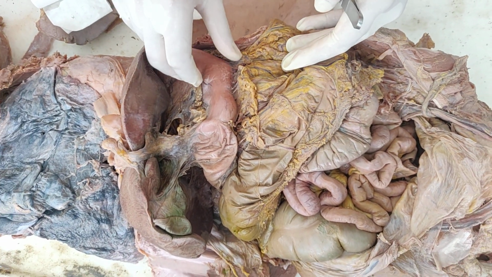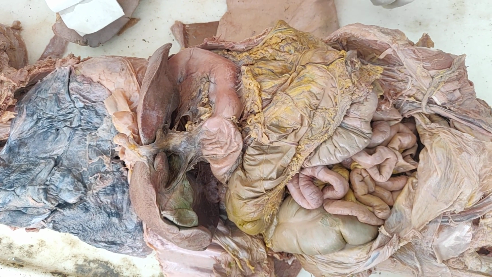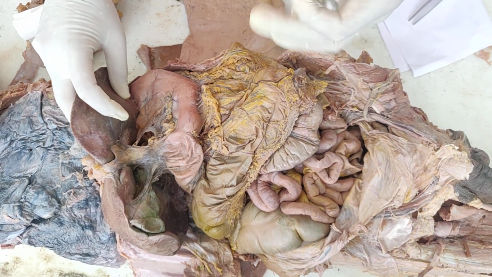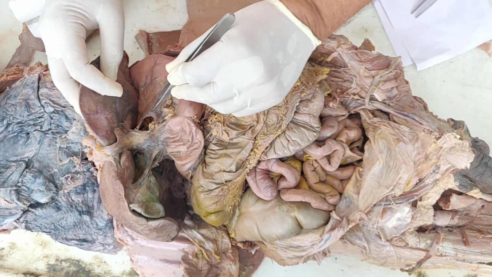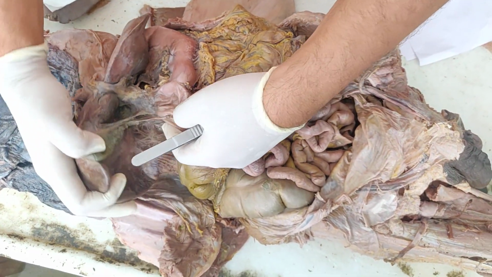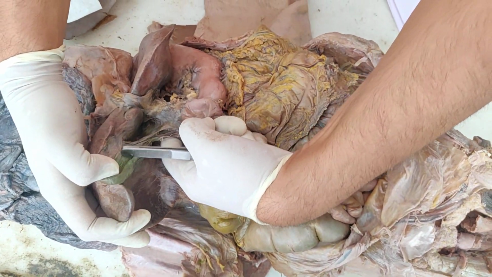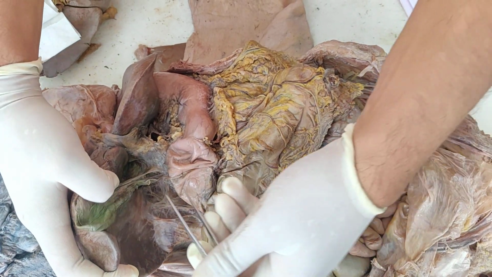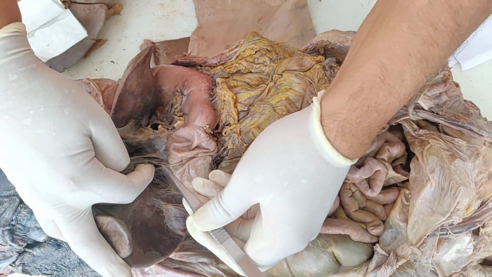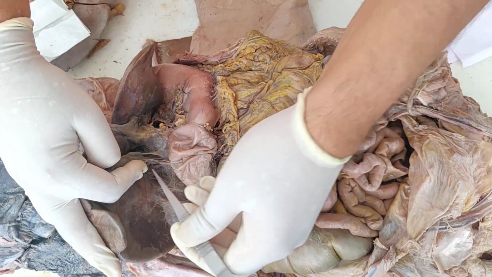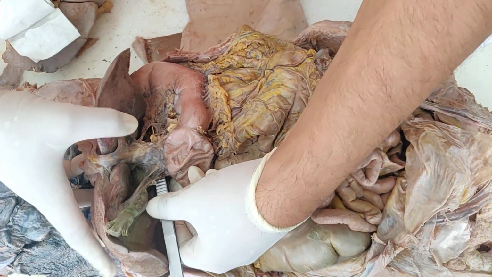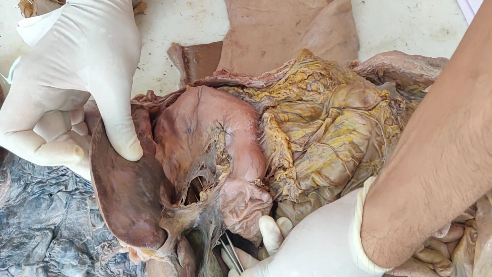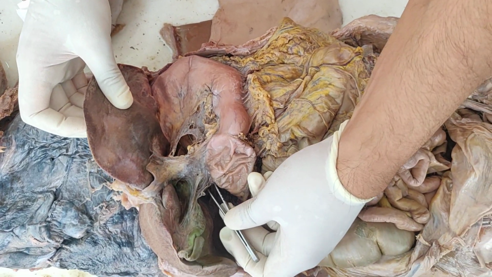Now the tracing of the lesser omentum. The lesser omentum has two layers here, the anterior layer and the posterior layer, which makes the anterior boundary of the lesser sac. So I will insert my forceps inside the lesser sac. Here you can see this is the lesser sac.